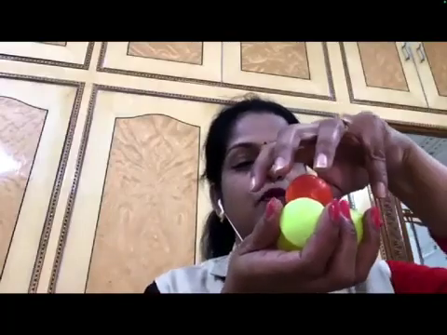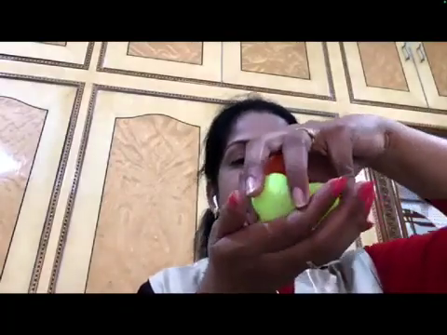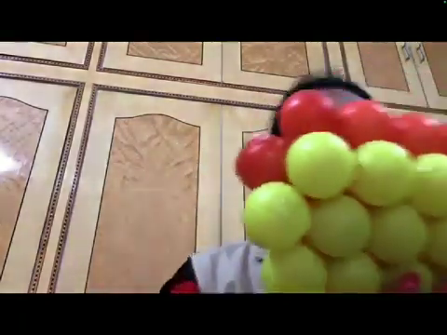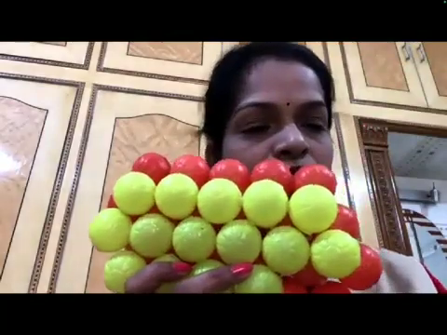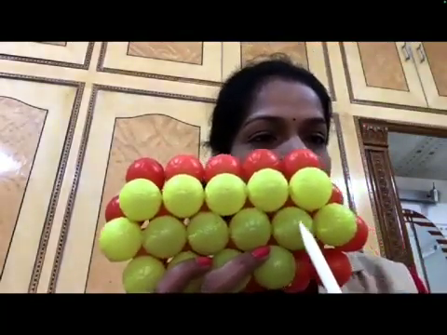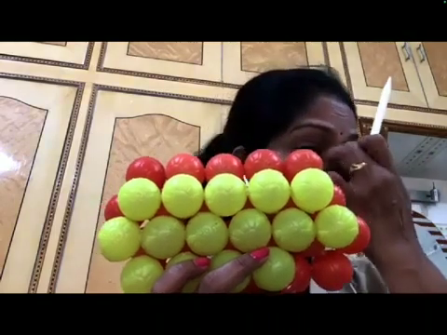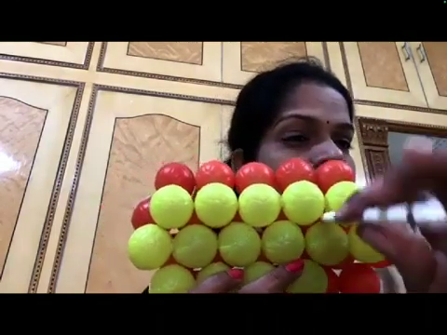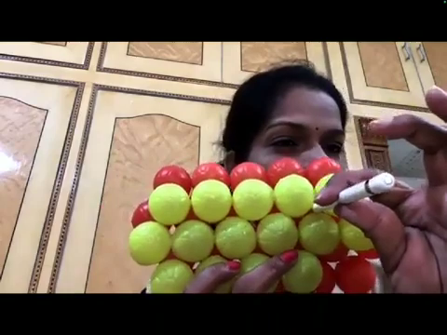So this is one type of void what you are seeing by placing the second layer. So what void have we considered? These two balls, one ball. So three yellow balls and one orange ball.